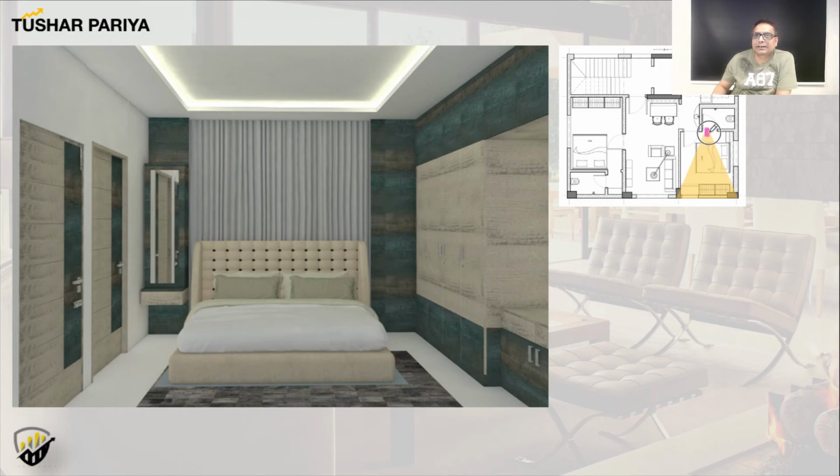This is the view. The spectator is now standing here. You can see the entire bed. I'm so sorry, I think there's something wrong here. Excuse me for that. Okay, this is how the cone is. This is the wrong cone which is put in the slide. So this is how the cone is.